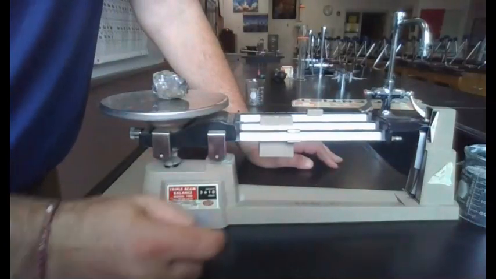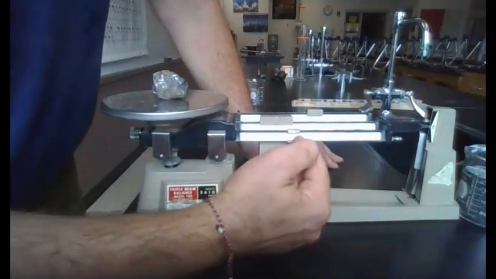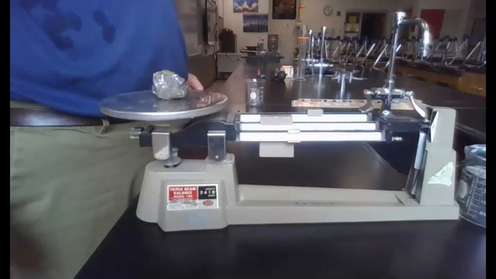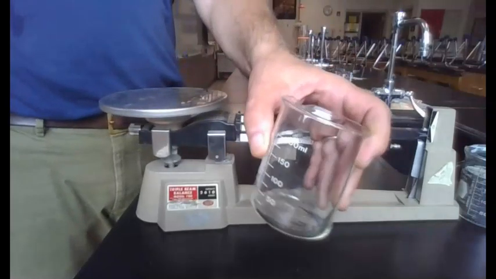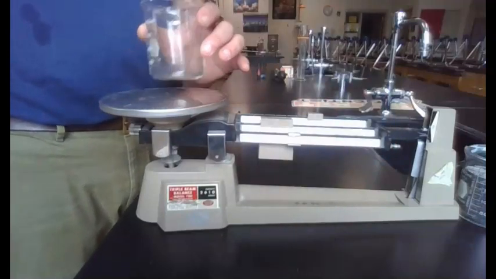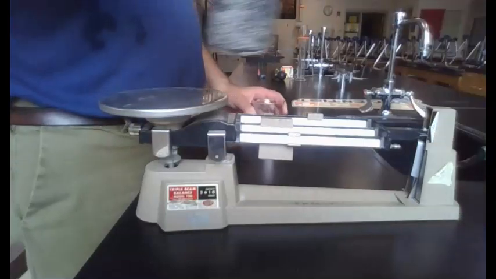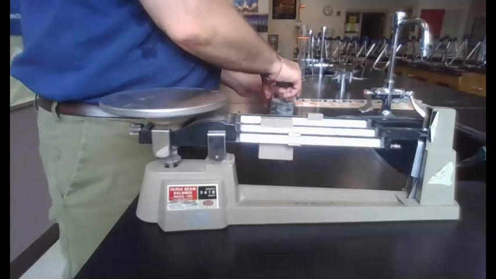So 0.70. That's how we read it. 163.70. If we wanted to do the weight without the container, we would have to weigh the container first and then weigh the container with the material and subtract. You have to do a little math on a piece of paper.